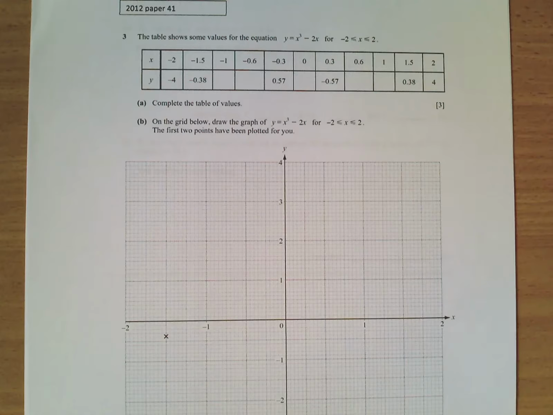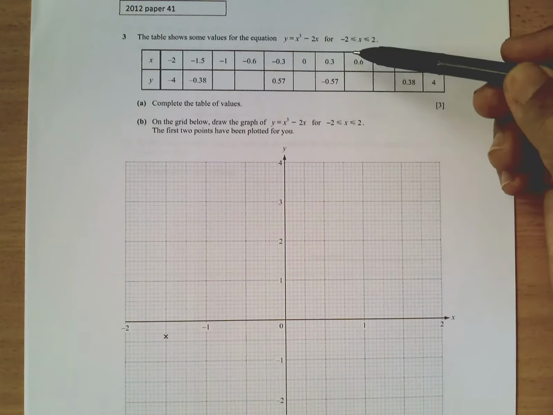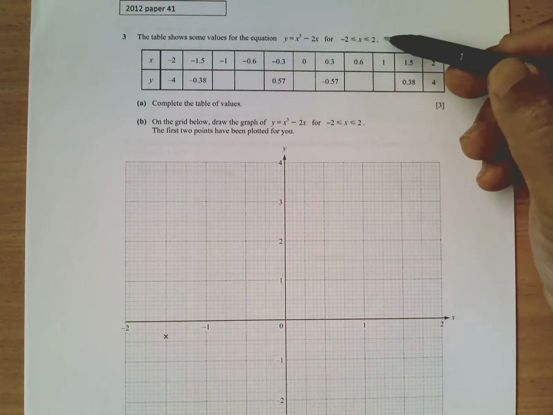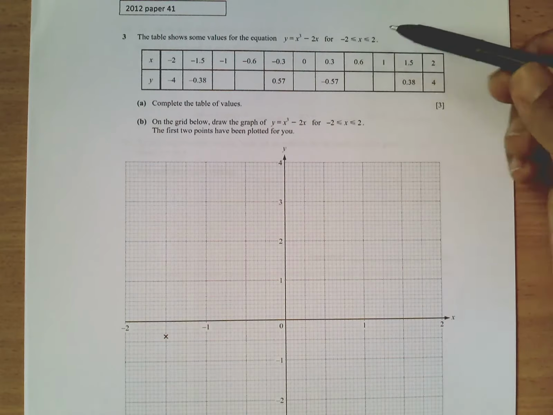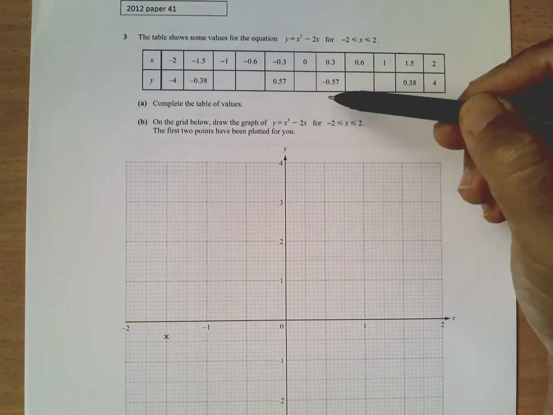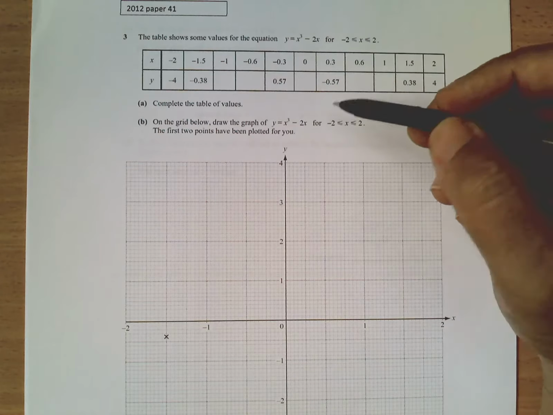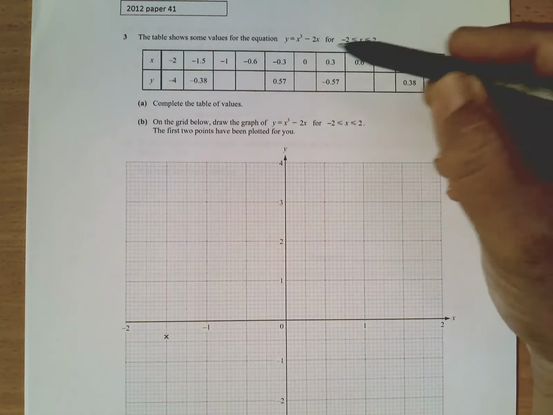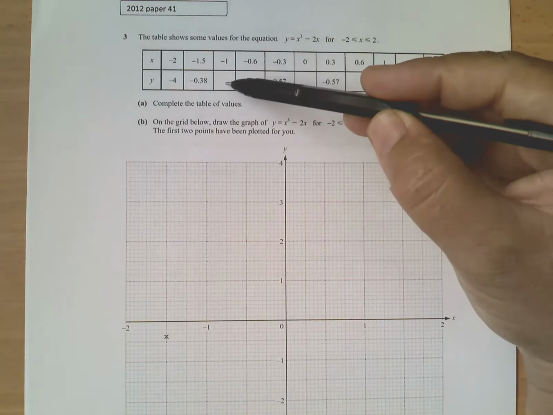Alright, so welcome to this video about graphs of functions. The table shows the values for the equation y equals this from these values of x, and these are the table of values. So the first question is complete the table of values. I'm going to show you how to find this number here.